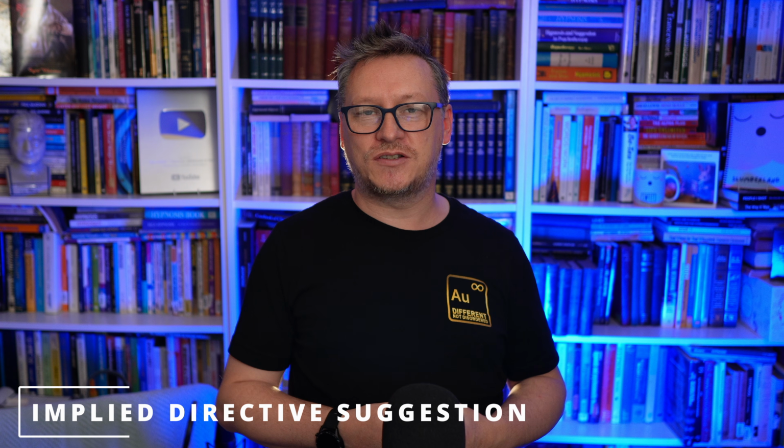Direct suggestion. Stick that hand to your leg. Indirect suggestion. You can discover how that hand sticks to your leg. Implied directive suggestion. As soon as you know that that hand has fully stuck to your leg, then you can try to move it.